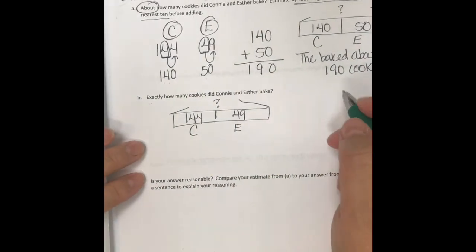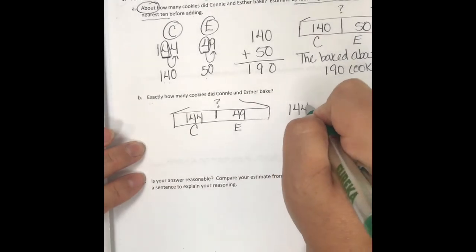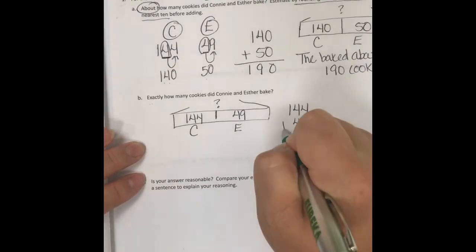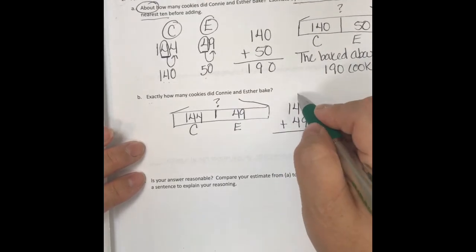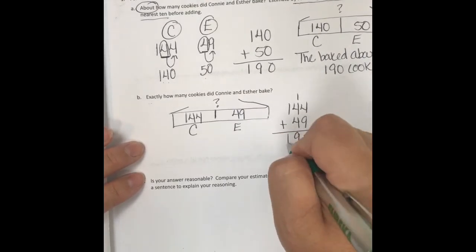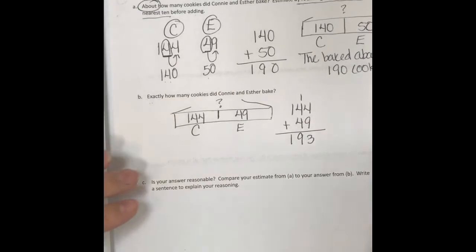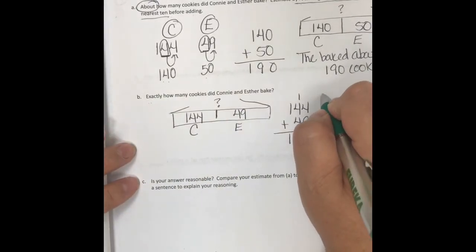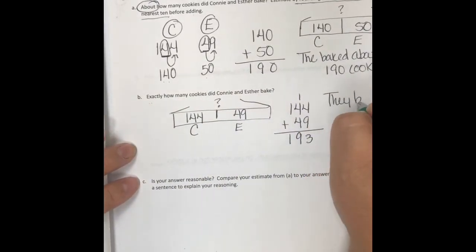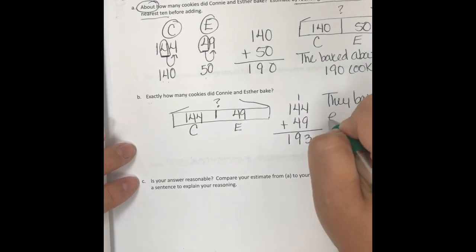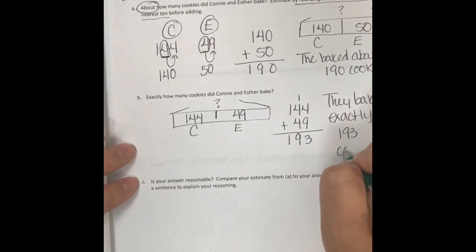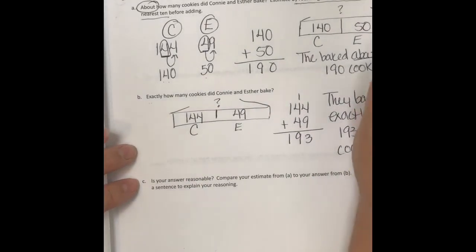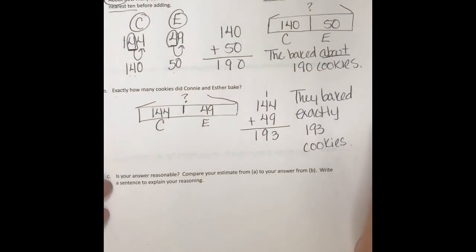We're solving for the unknown at the top, like that. So I'm just going to stack those two numbers up, 144 and 49. Okay, so that's 13. 4 plus 1 is 5, plus 1 is 6. Bring down my 1. So we could say they baked exactly 193 cookies. The difference between our two answers is that word right there, about.